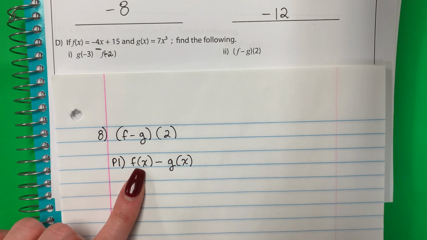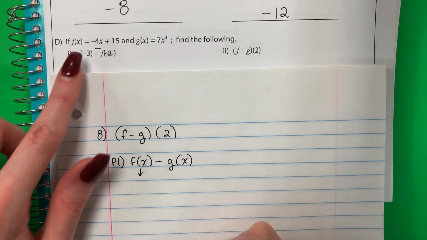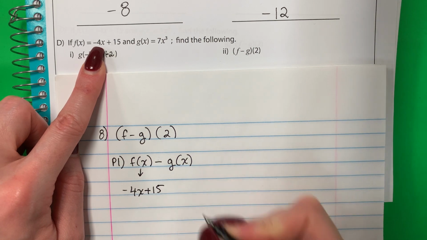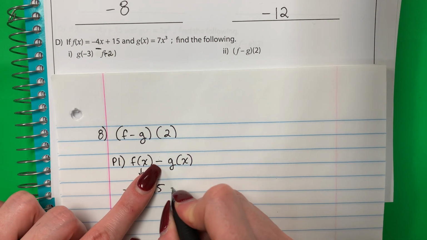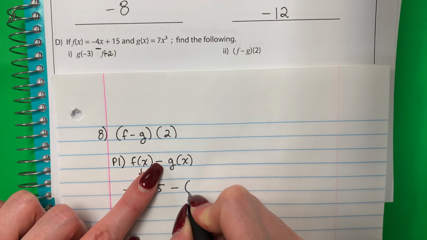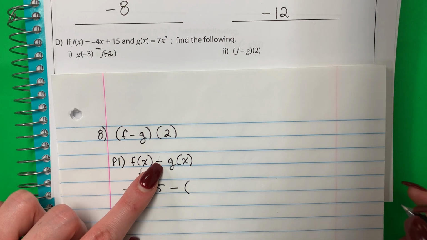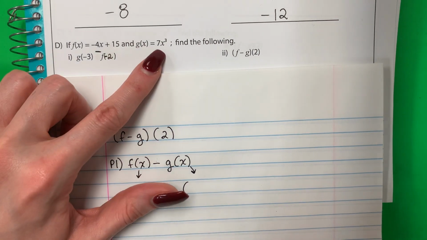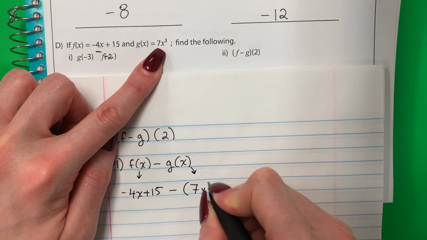Okay, so what is my f? ¿Cuál es mi f? F is over here. Negative 4x plus 15. Copy minus, copy menos. Remember, with minus, you put parentheses. Recuerda que con menos necesito poner los paréntesis. Now the g, ahora la g. 7x cubed.